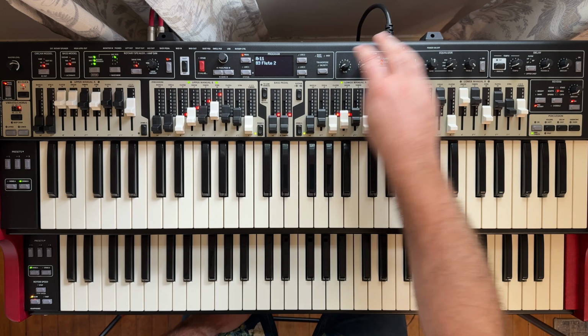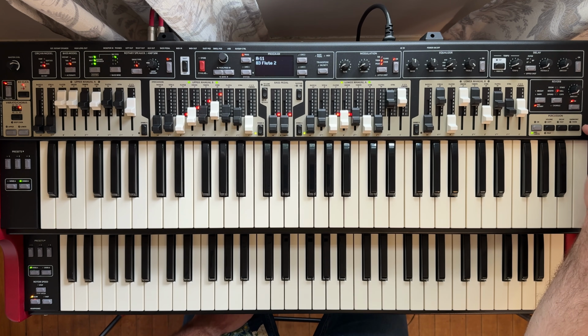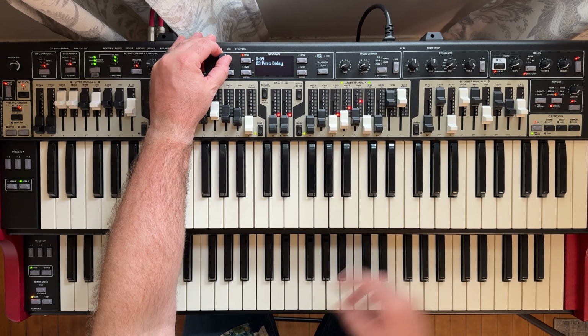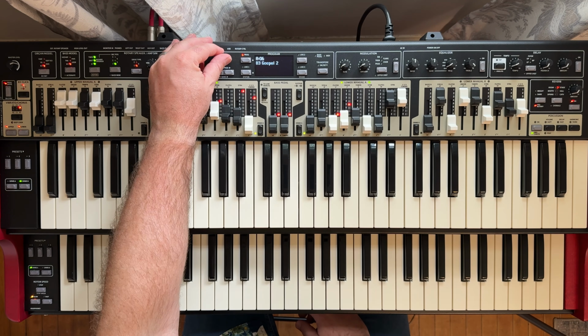We have a few different effects. So we have modulation, equalizer, delay, reverb, and then down here we have our percussion settings for this program. It's off, but as we scroll through, you'll notice these settings change instantly to reflect what's saved to that program.